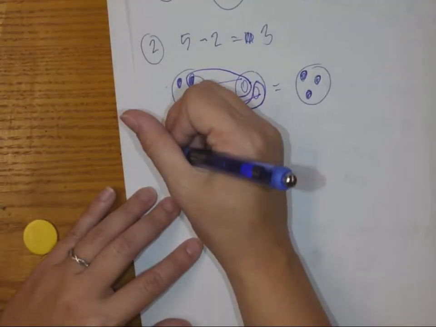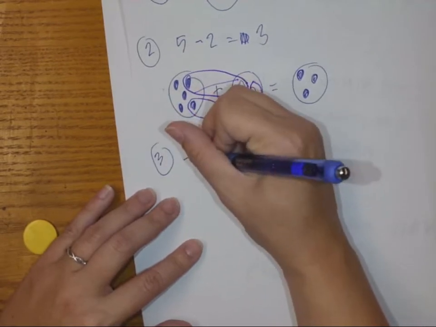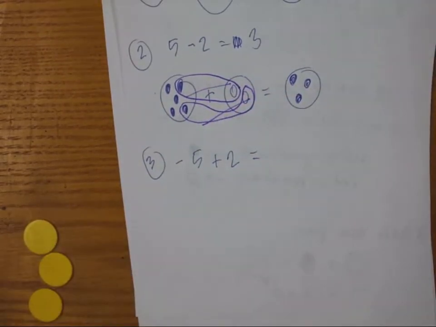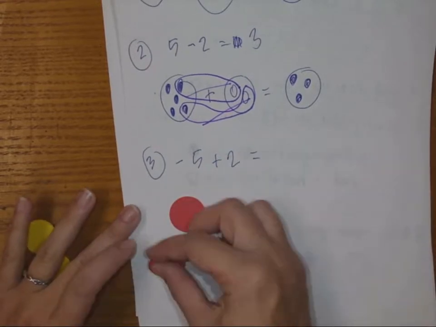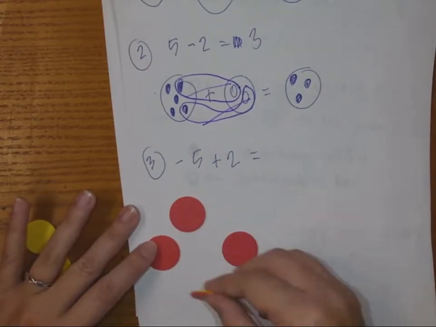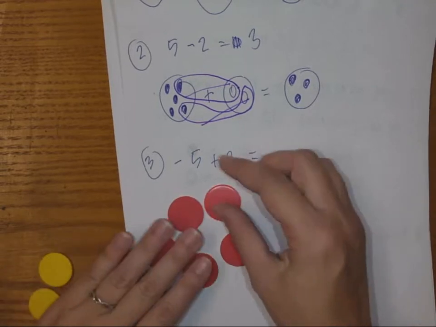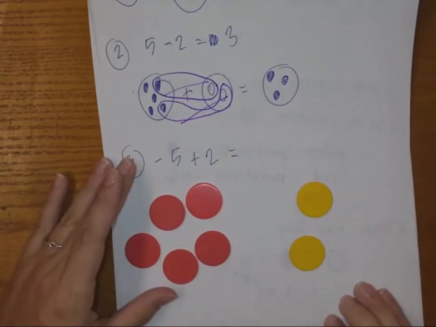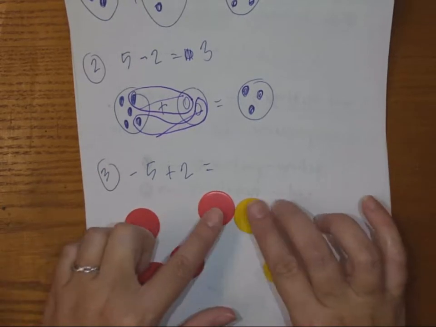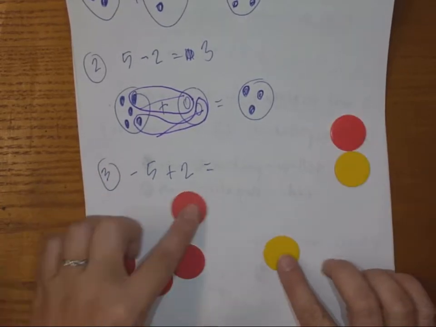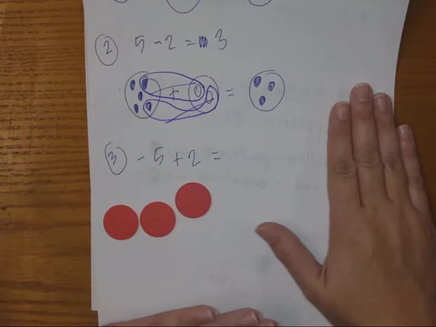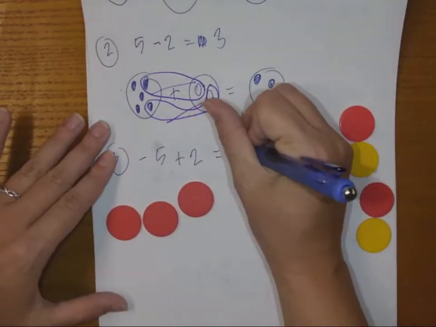Okay, similarly, if I wanted to do -5 plus 2. To show -5, I would use 5 reds, and +2 with 2 yellows. Let's make 0 pairs. So a 0 pair here, a 0 pair here. So this is 0. I'm left with 3 negatives, so my answer is -3.